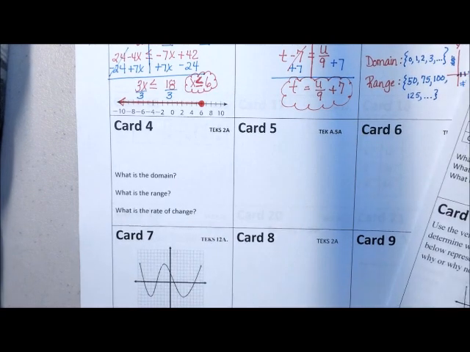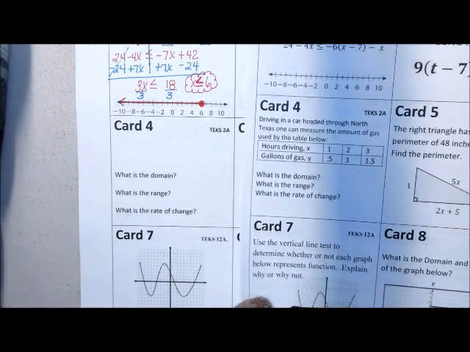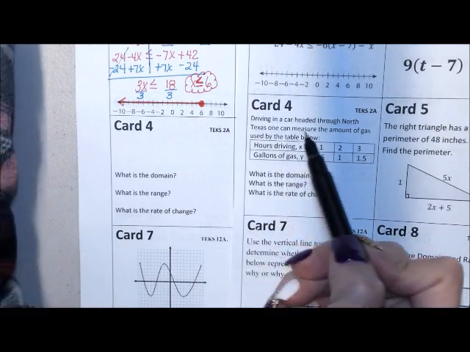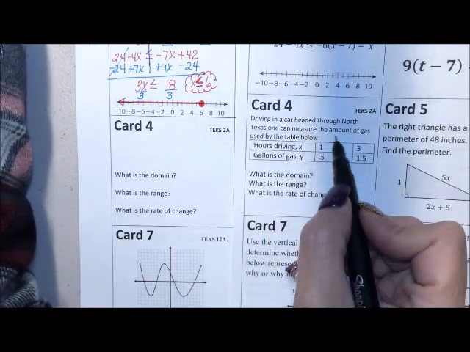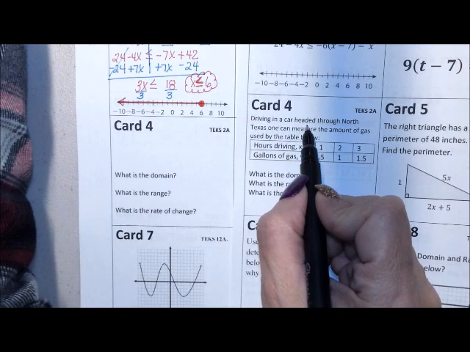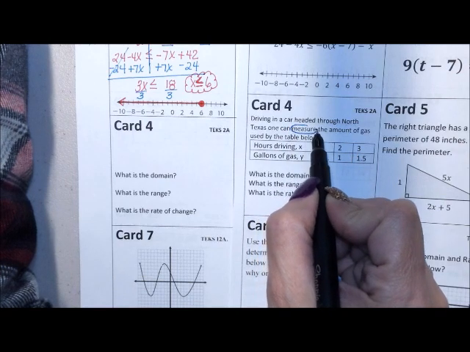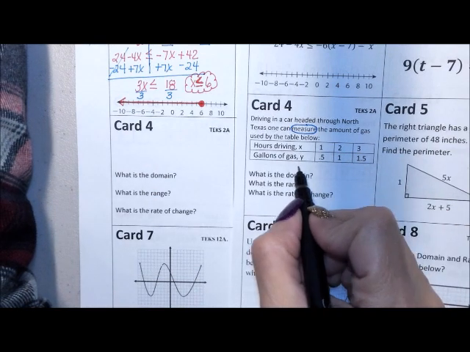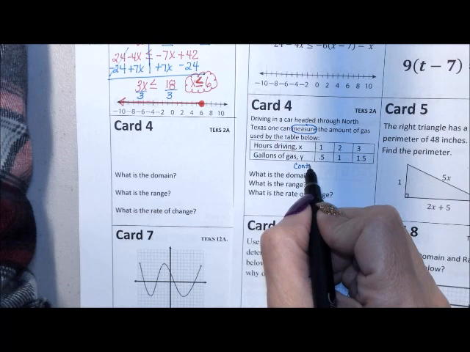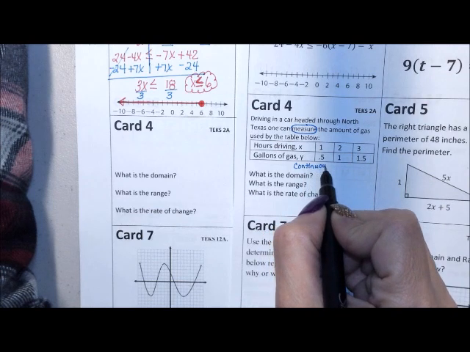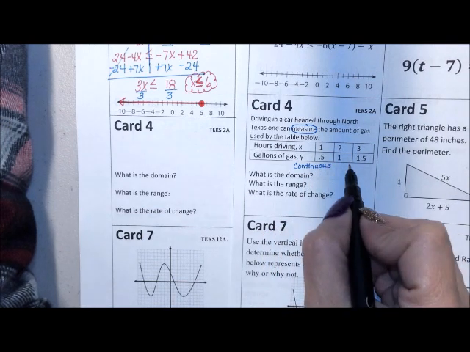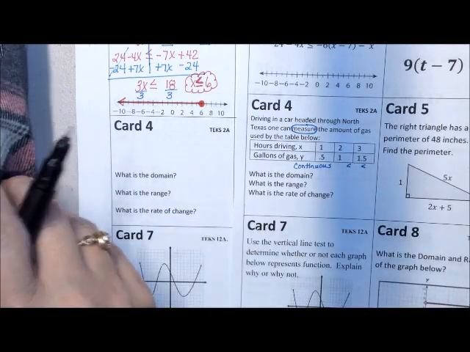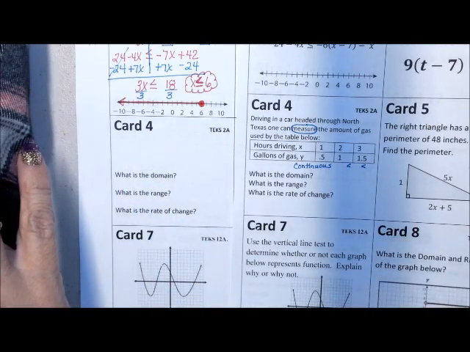No, you cannot. Okay, so driving in a car heading through North Texas, one can measure the, I see a keyword, the amount of gas used in a table below. I see that word right there. I'm going to think about that for just a second. When I see the word measured, I know that this is a continuous function. And I know if it's continuous that I'm going to have those inequalities.